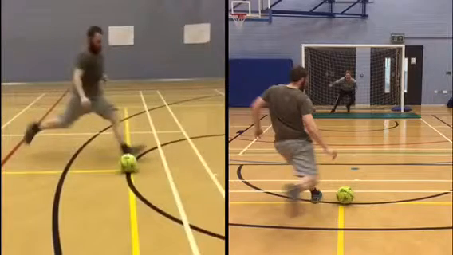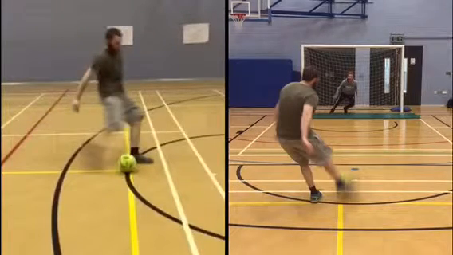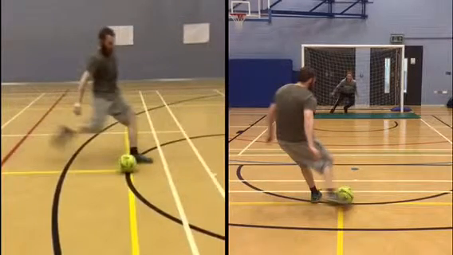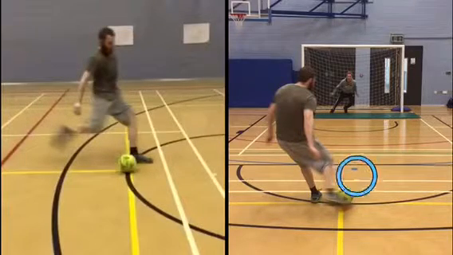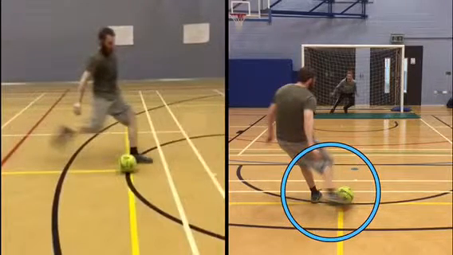As we move on just a little bit more, just to here, we are now going to focus on the striking foot of the ball. On the right hand video here, you can see that the striking foot needs more lateral rotation. This will create more of a surface area to connect with the ball, thus increasing the accuracy of the shot.